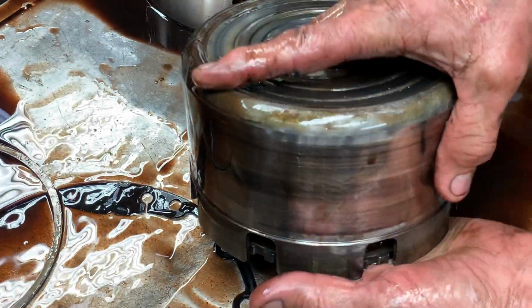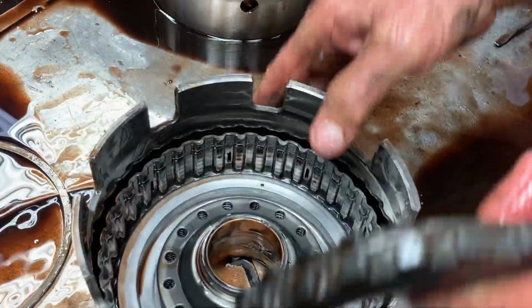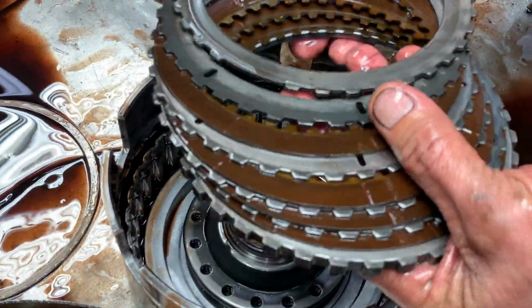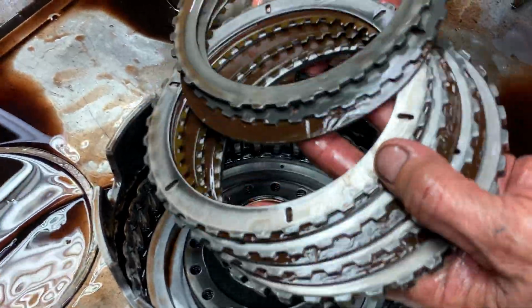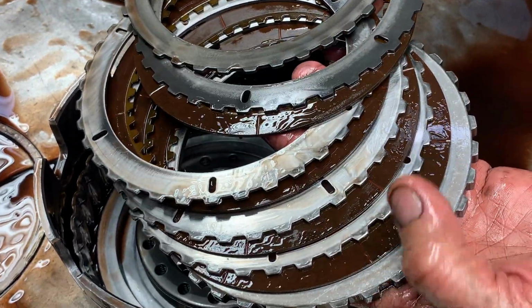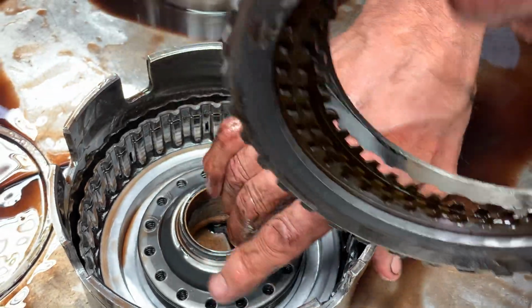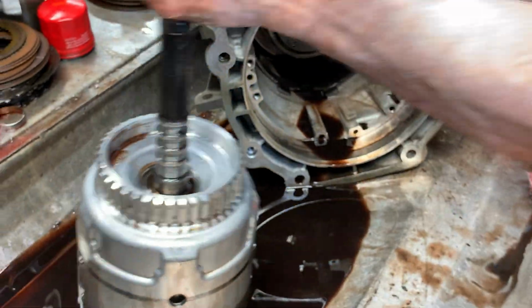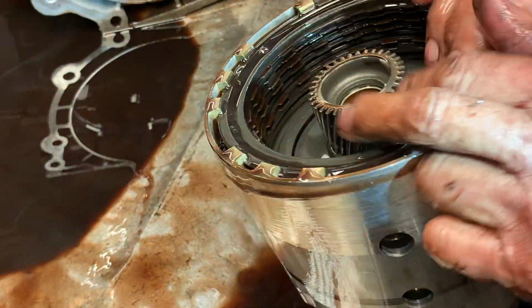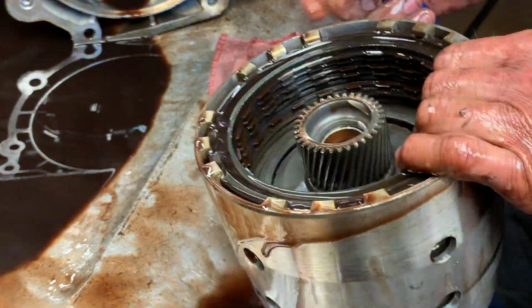Probably going to see everything burn up in this tranny. All the shifting components going up are going to be burned up. This your reverse clutch, it's going to be good. Doesn't have nothing to do with going forward or anything like that. So I'm curious to see what this all looks like.